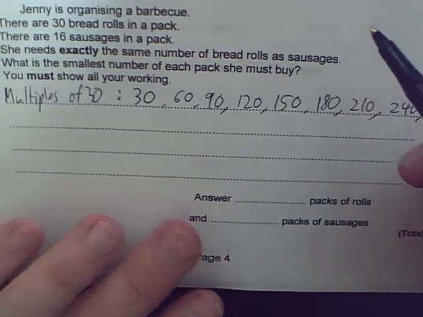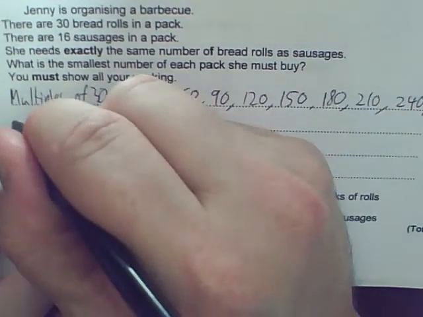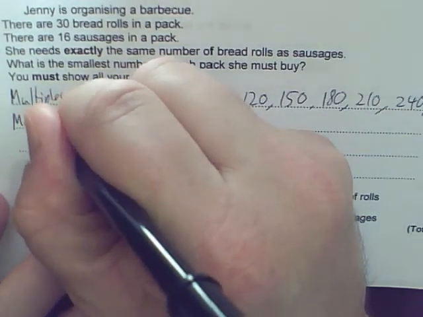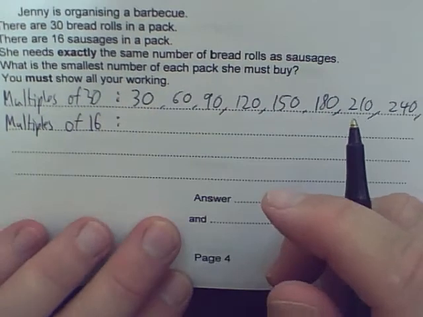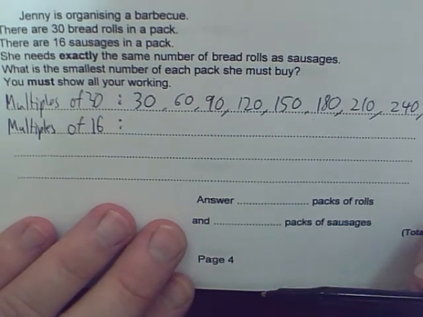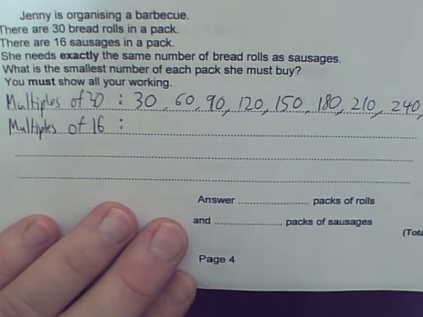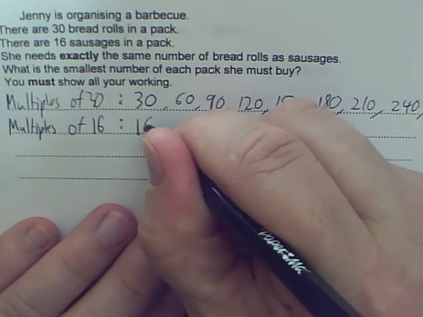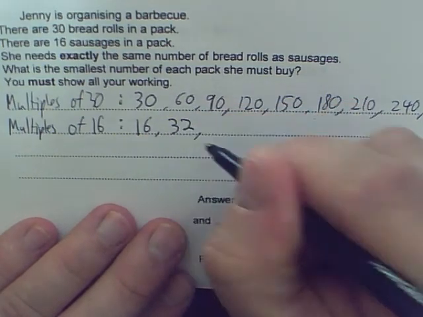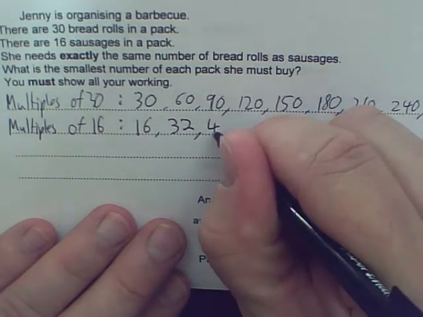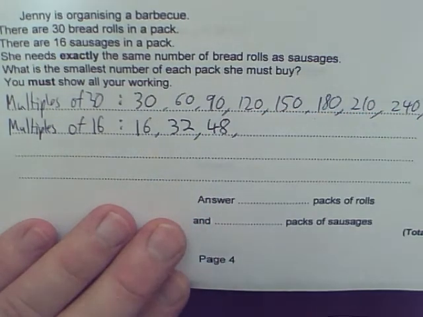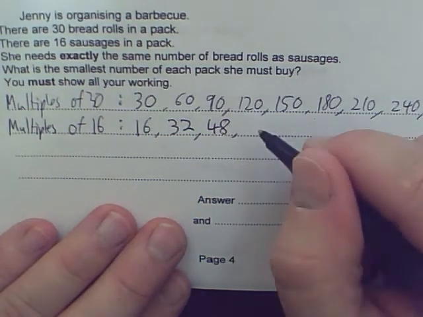So I may have to change that, but I'm going to now list multiples of 16. And just take your time to be careful about this. This is the sort of question you might want to go back to, so you don't get bogged down for time. If I list my multiples of 16, I'll start with 16, 32. I'm looking for anything that's common between the lists. That will be my lowest common multiple. 48. I'm having to be very careful with my adding 16 each time, not to make a mistake.